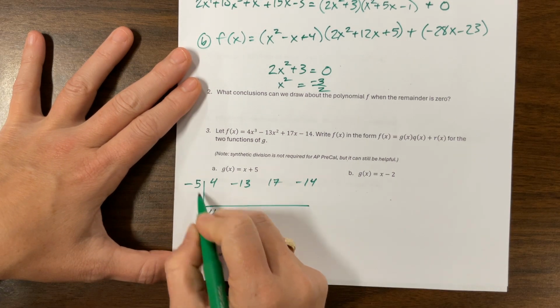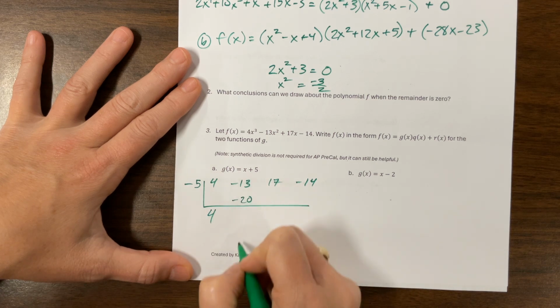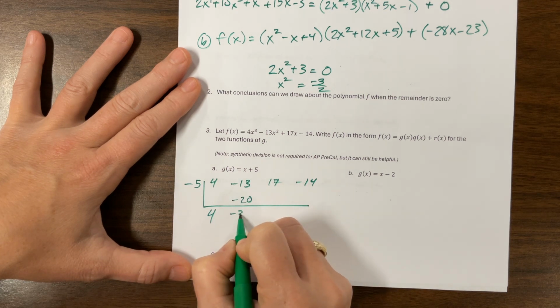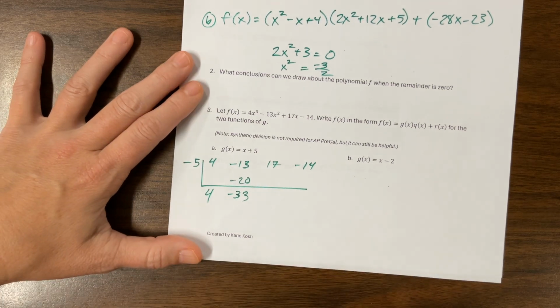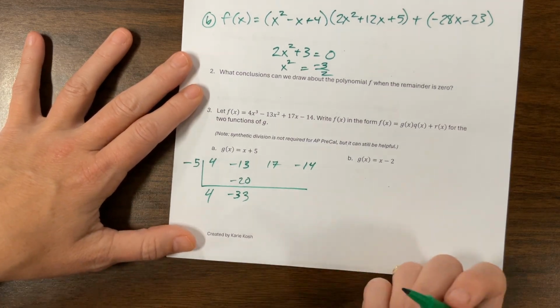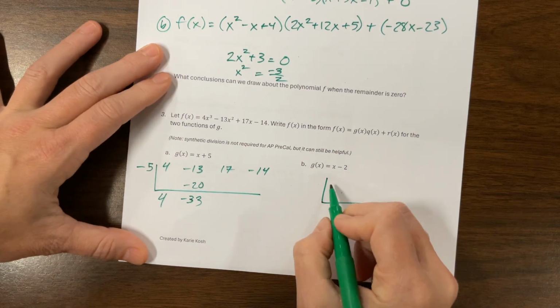But I bring this first number down, I multiply, so negative 20. Then I add. Oh, this is annoying. Negative 33, then I multiply. Oh. Okay, this one's not going to be pretty. Okay, let's do this one.